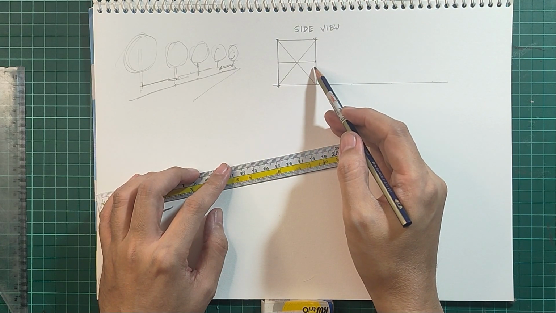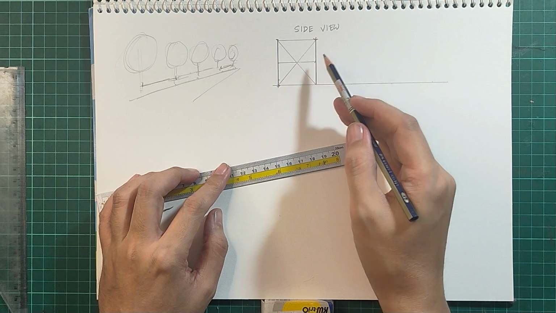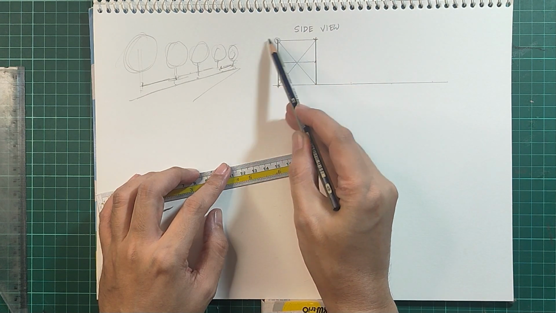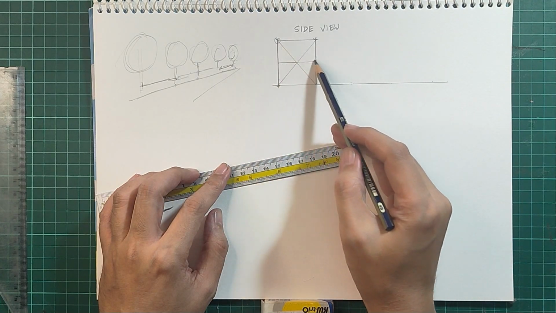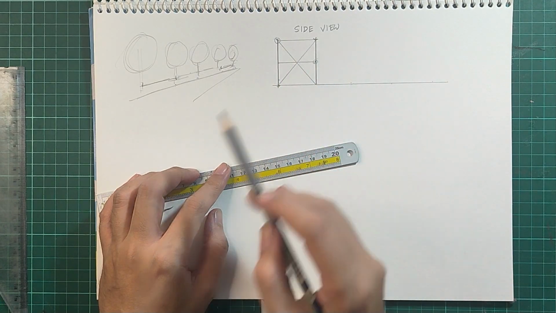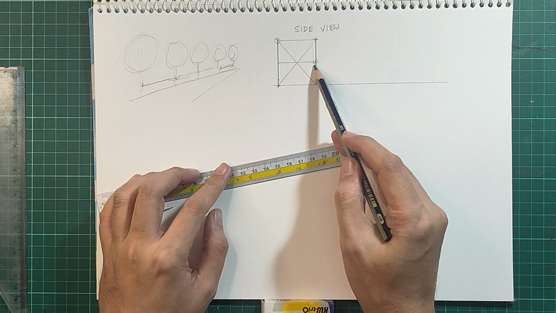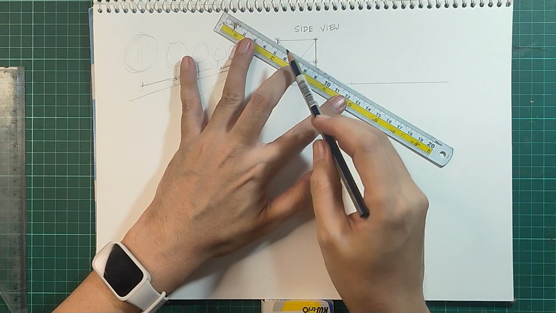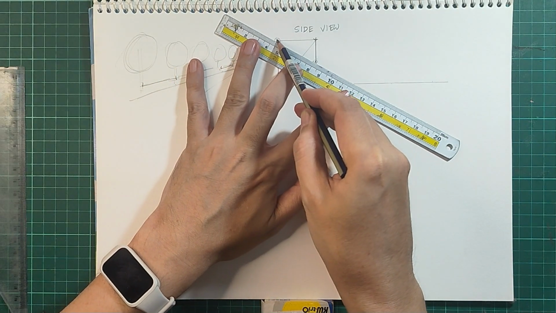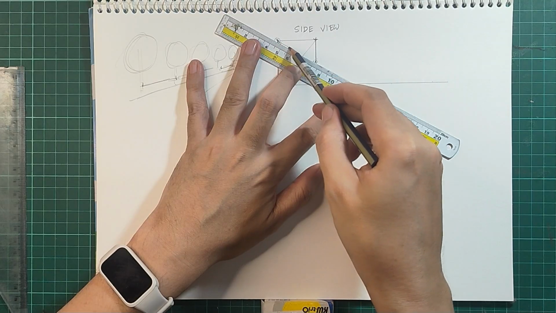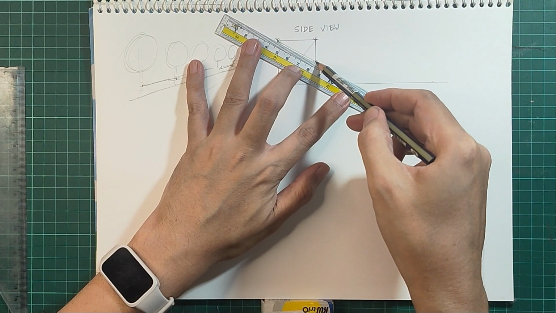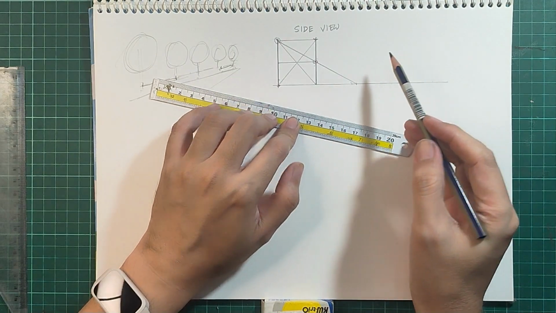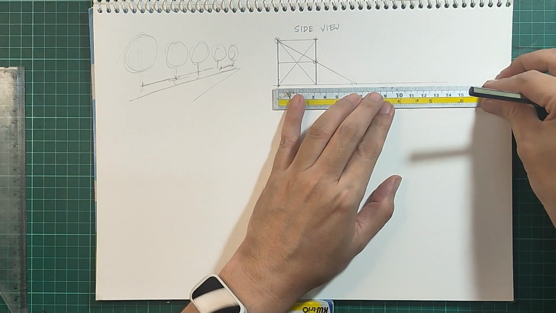Now, to find the next position of the tree, you will take this corner and extend a line through this middle intersection towards the ground. So I'm going to connect a line from this top part towards this vertex, bring it down to the ground, and you'll see that it's the same distance.